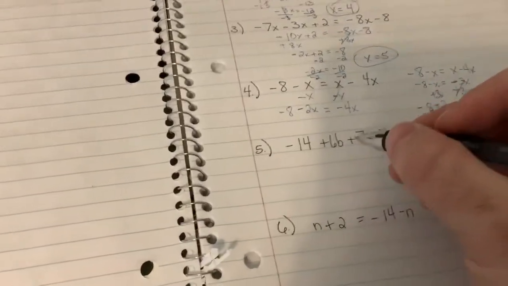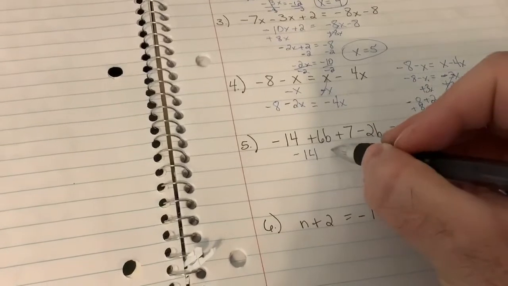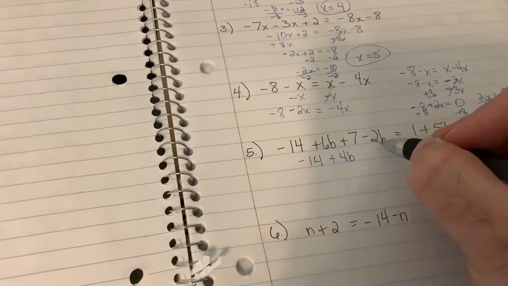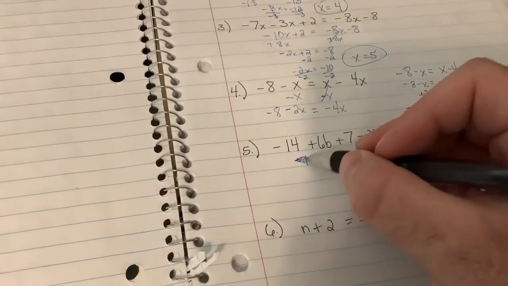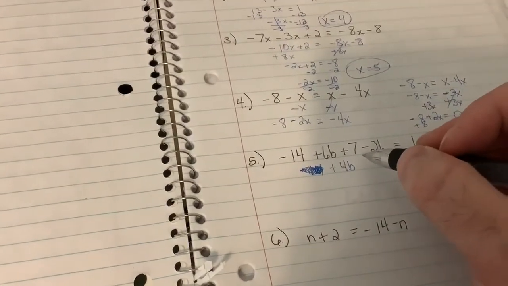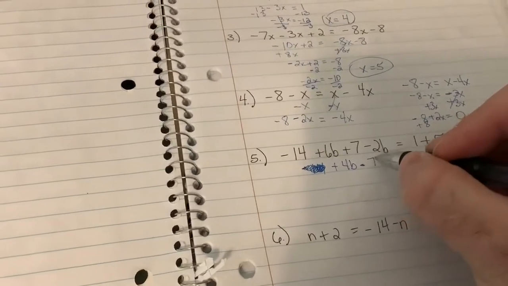All right, so here we can combine. What I did was 6b minus 2b is 4b. Let's go ahead and combine these two in one step. Another G9 needs to be played there, but we could get negative 14 plus 7 is negative 7. Okay.